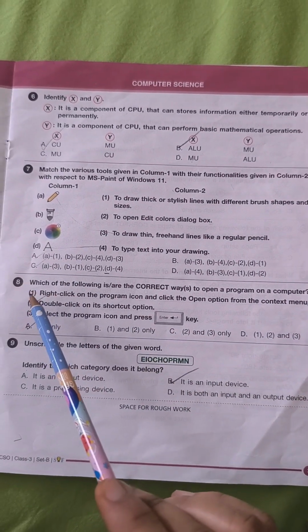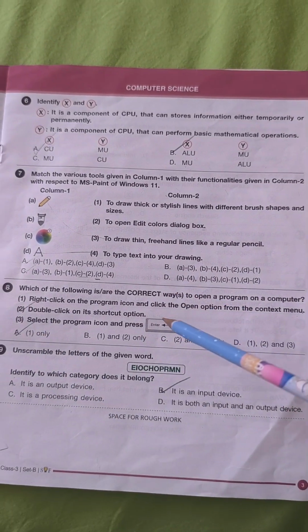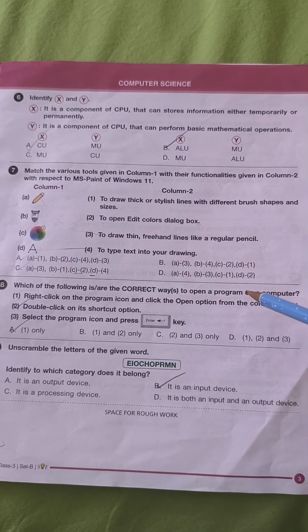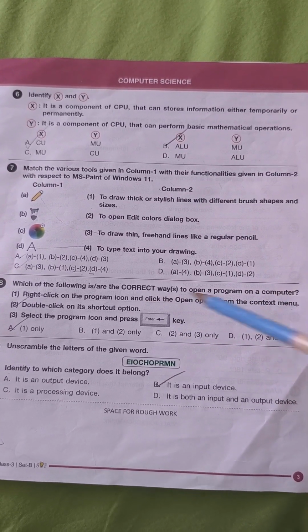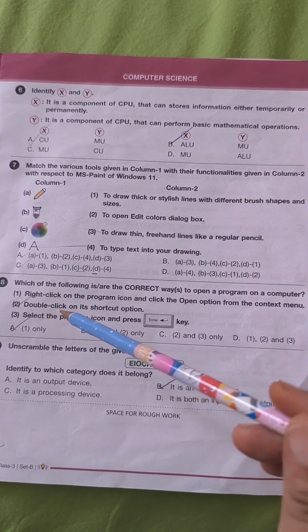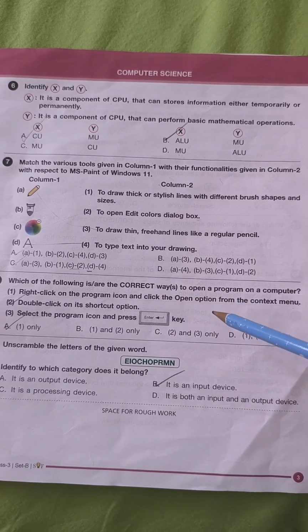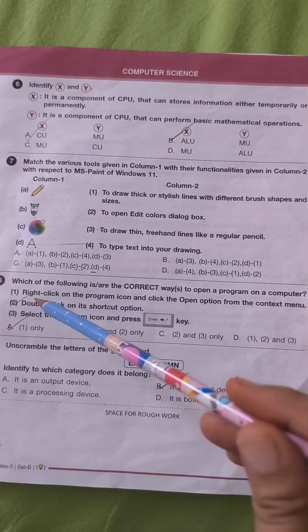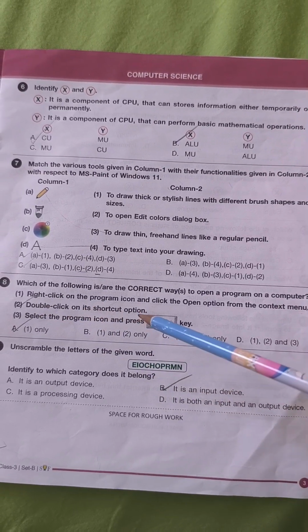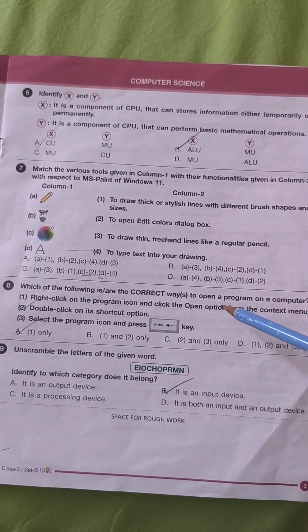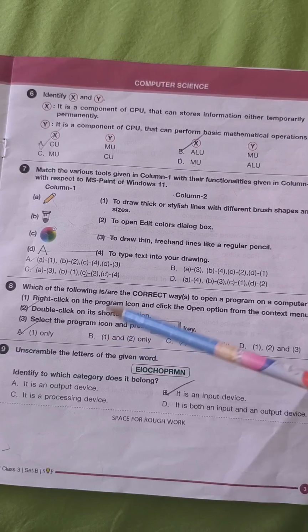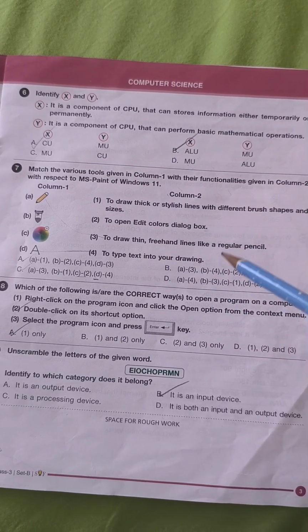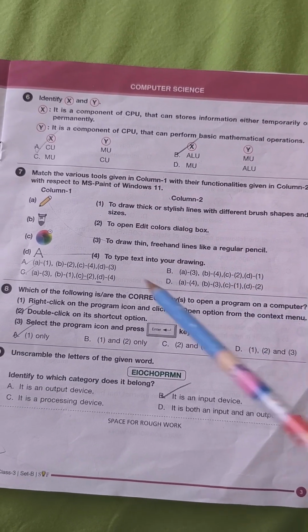Now question 8 is saying which of the following are the correct ways to open a program on a computer. 1. Right click on the program icon and click the open option from the context menu. Absolutely right, this is correct. Then the second part, double click on its shortcut option. This is also correct. Select the program icon and press enter key. This is also correct. So option is D.